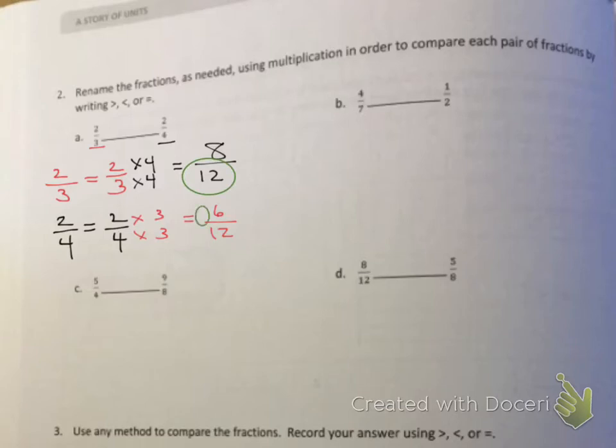And with these common denominators, now we can compare them and find out who's greater than, less than, or equal to. So 8/12 or 6/12. 8/12 is plus 2, right? It is going to be closer to that whole number, 12/12. So 2/3 is indeed accurate, is greater than.